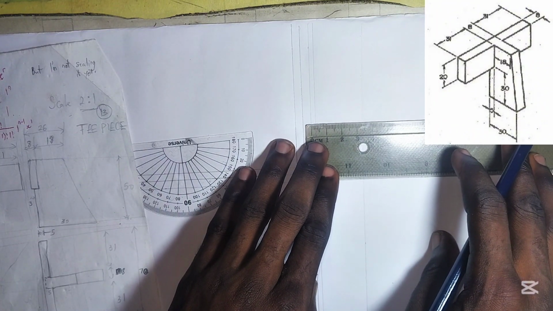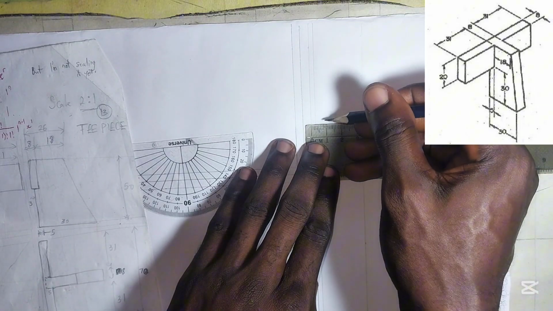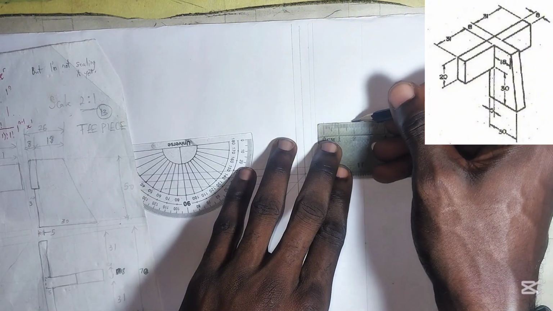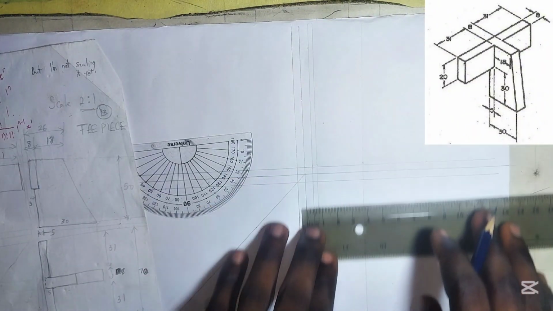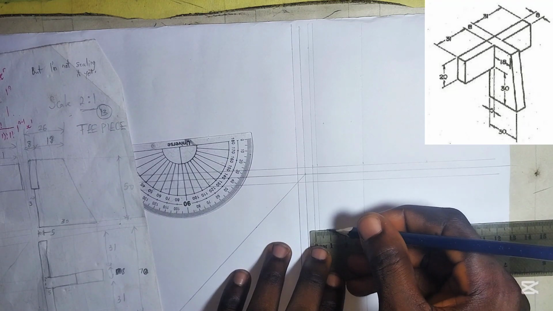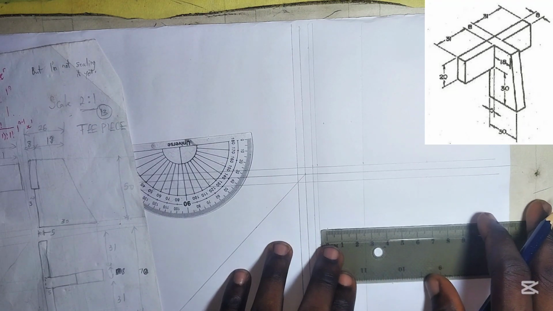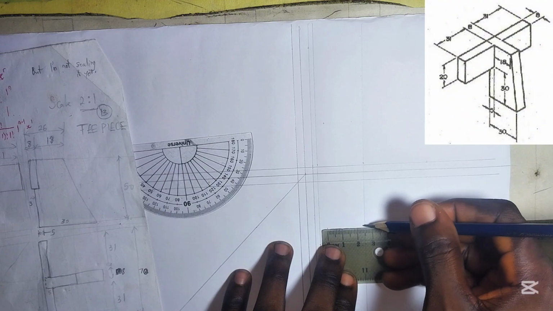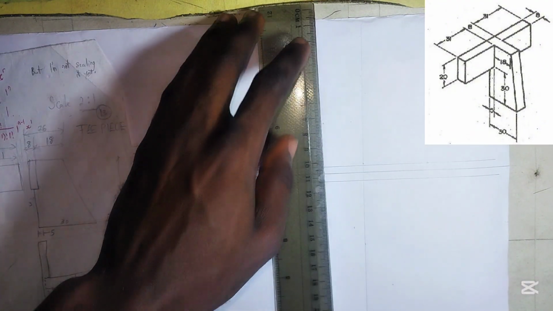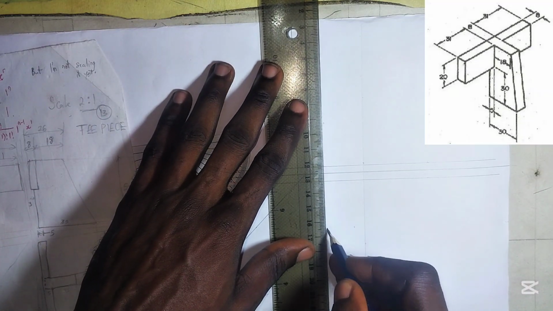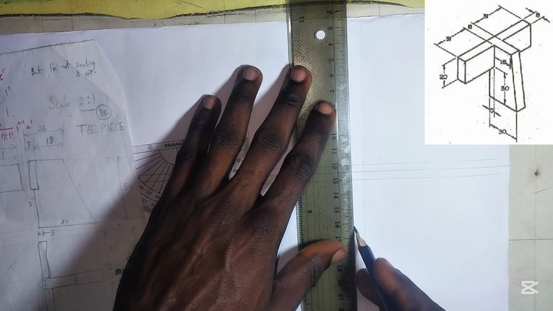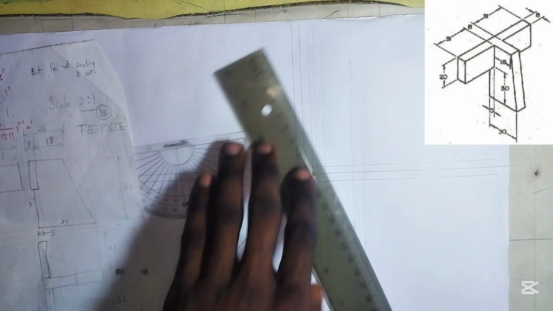So 0.8 and 1.8. This is for 0.8, and from the 0.8, we have 1.8. Then from this same third line, 1, 2, 3, we have 0.8, and from this 0.8, I'm going to have 1.8. All right, now let's join them together. So this gives us the second line, and this also gives us for the 1.8. Okay.